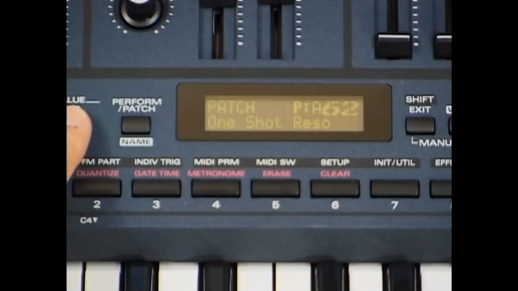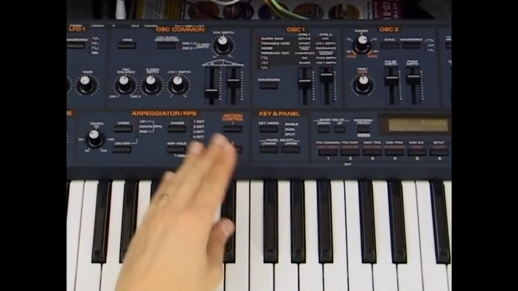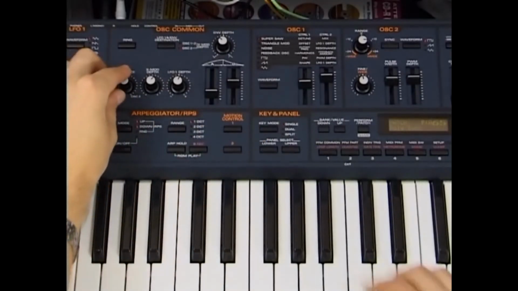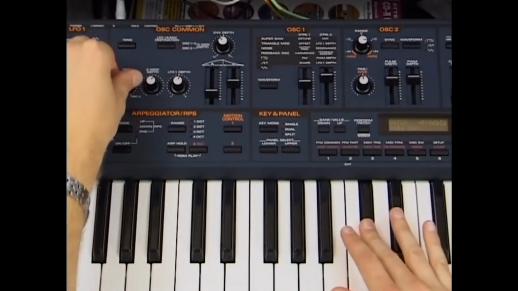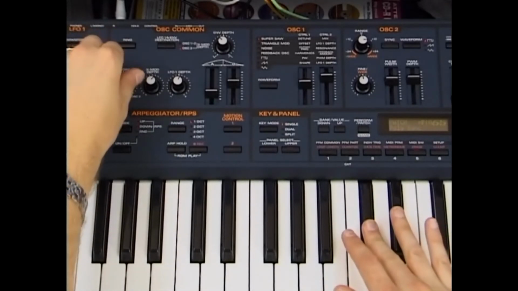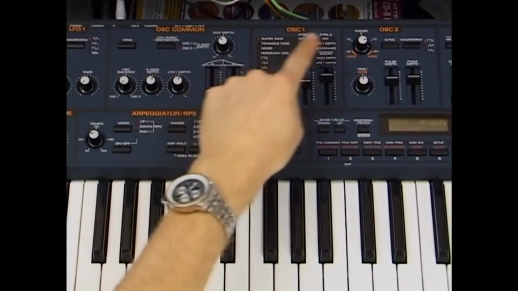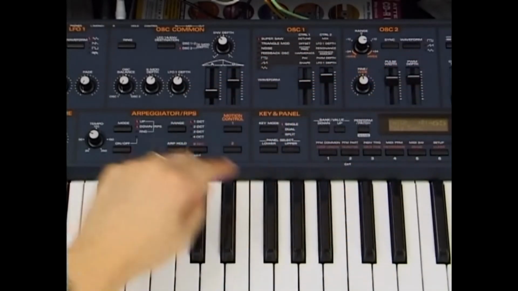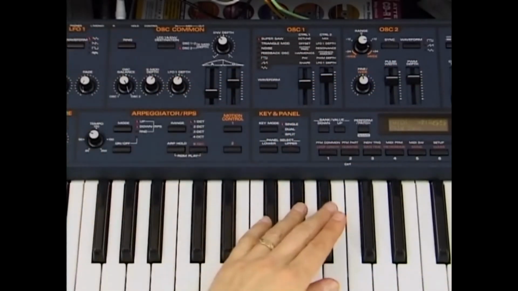Let's start with A65 polysync here, and to find out what's making up this sound, let's check out the oscillator balance. There's oscillator 1 and oscillator 2. We have a super saw on oscillator 1 and a square wave on oscillator 2. Let's isolate oscillator 2.